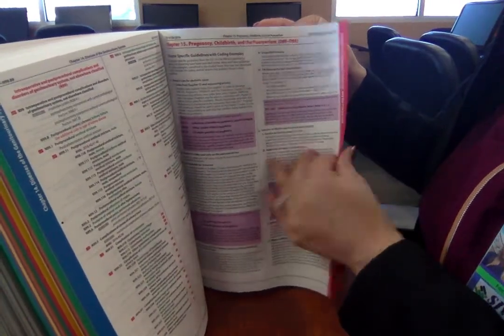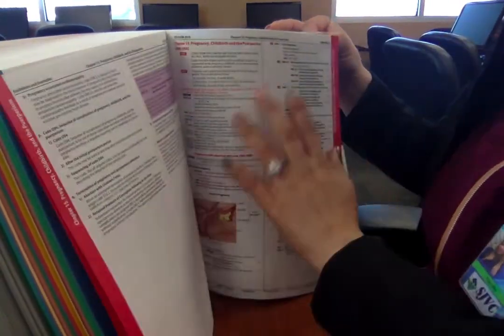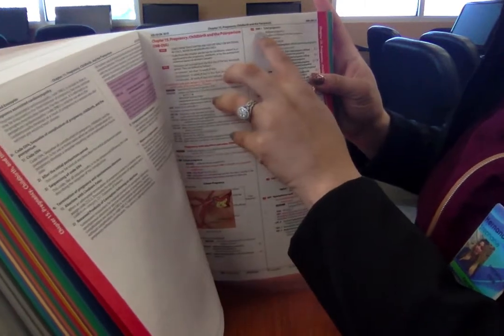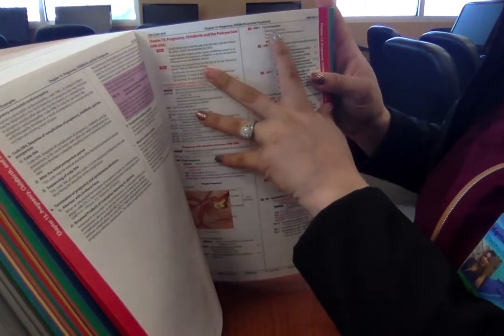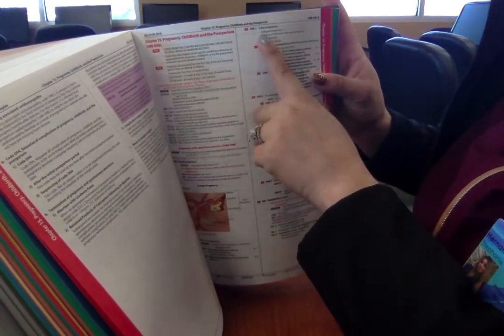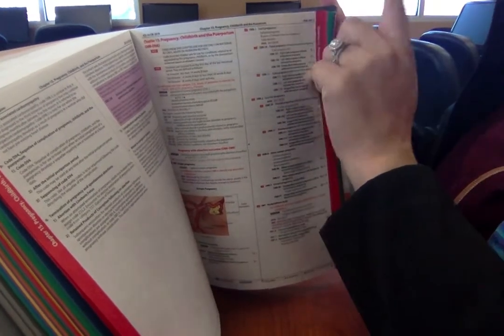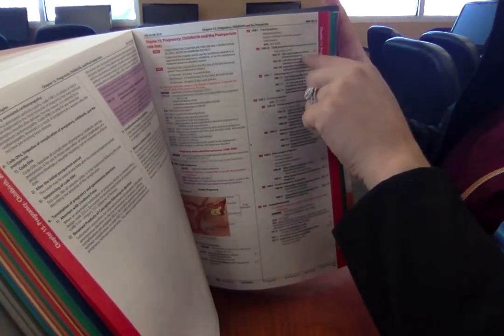All right, so I'm at the O's, and I found it, O00.1, so it's Tubal. So now I've got to go and really look at the specific code that it gave me and find it.